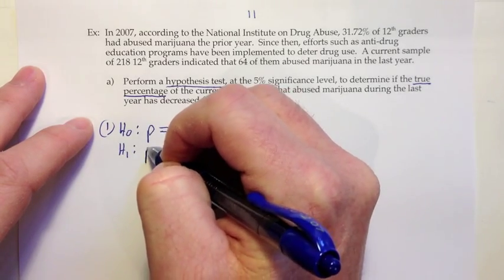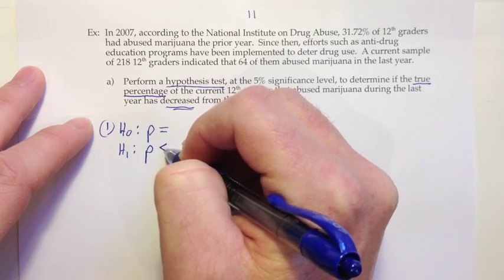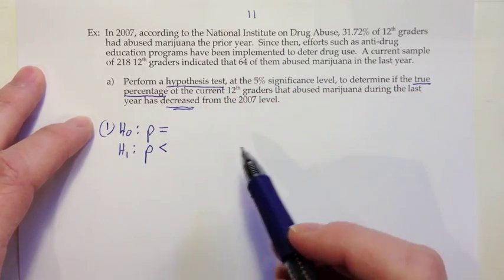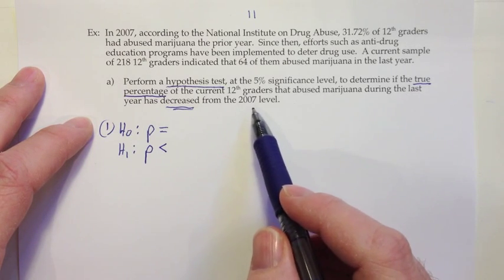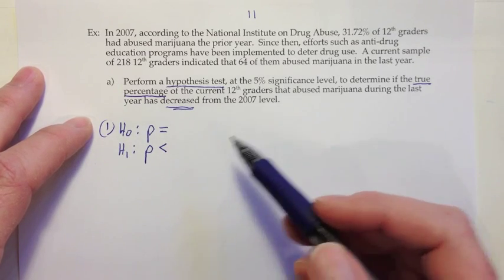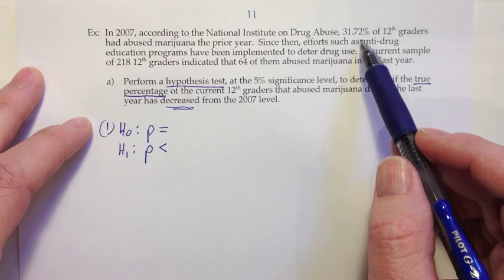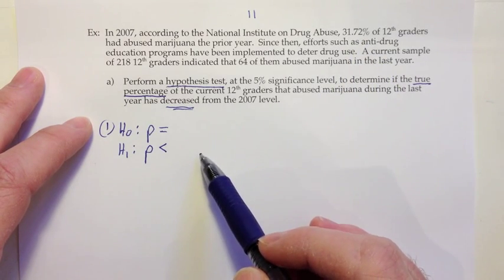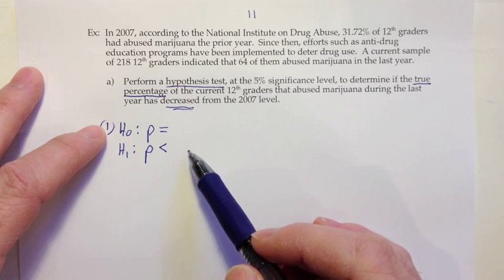So when it says decreased, that is a directional statement, so that goes in H1, and decrease would be a less than. And it's decreased from the 2007 level that we're trying to show, so we'd want to put the 2007 level right here. At the beginning of the problem it says in 2007 it was 31.72%. So I'm going to put that here, and that would also always be what we put in H0. These two always have the same number.